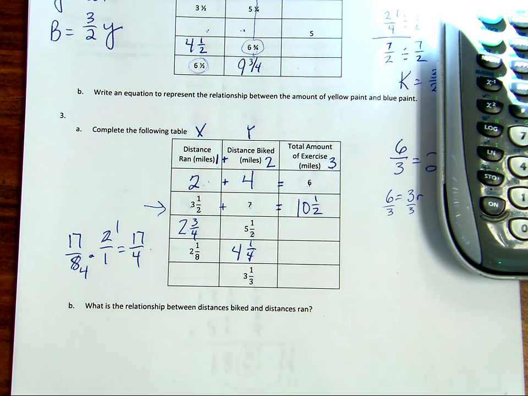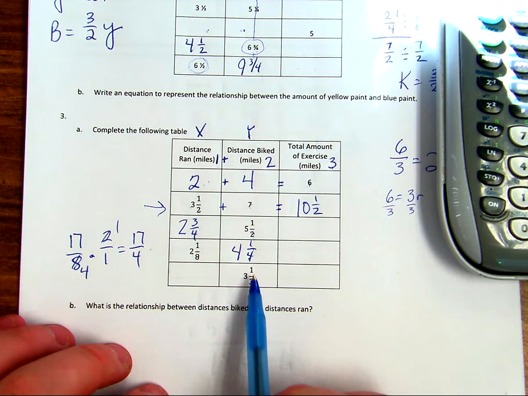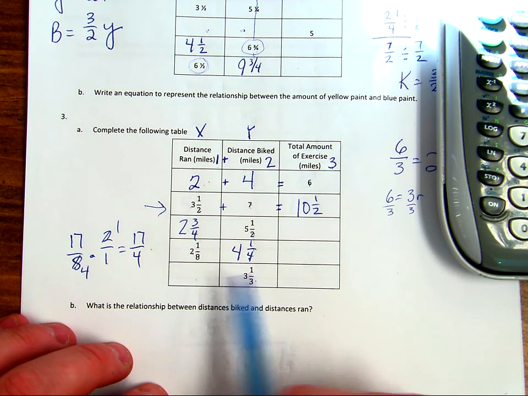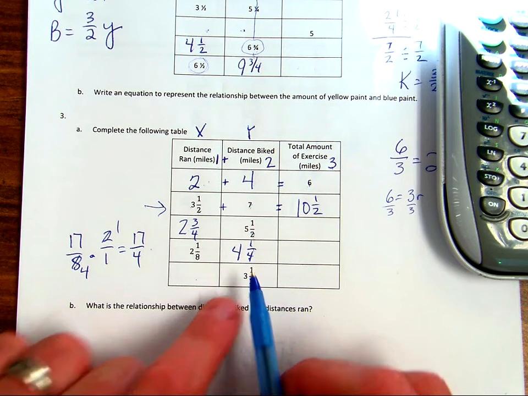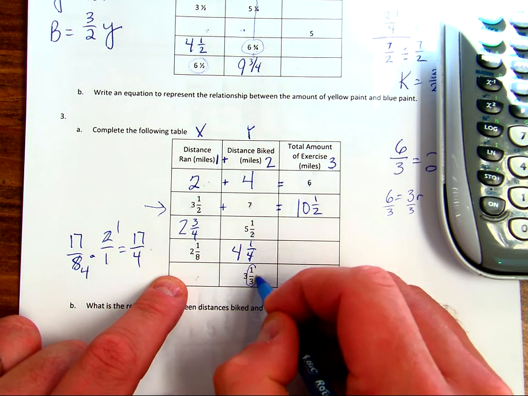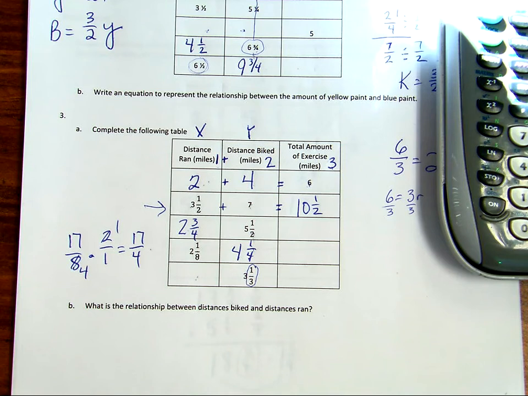Again, this is a 2-to-1 ratio. So what I would have done, or should do, is take the 3 1/3 and divide it by 2. Now I know that this number right here is a repeating decimal of 0.3333333333. So in order to get an accurate answer, I need to convert this into an improper fraction.